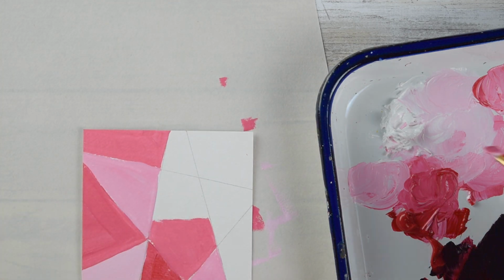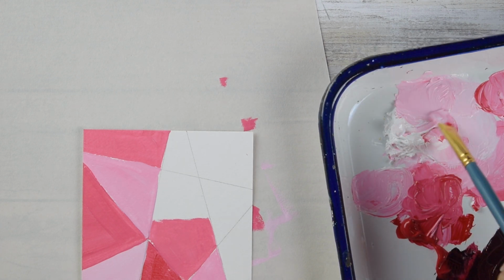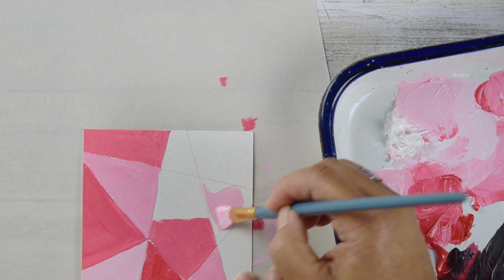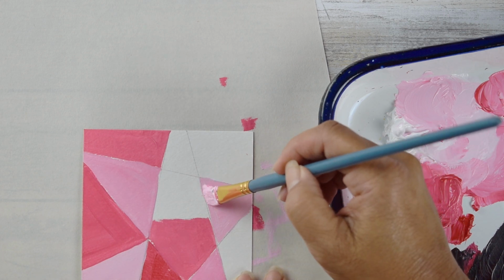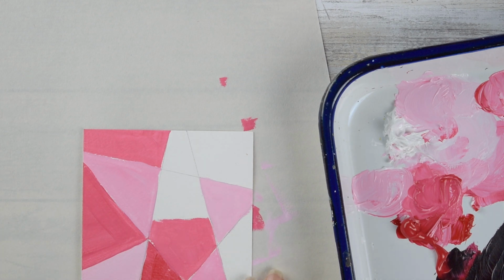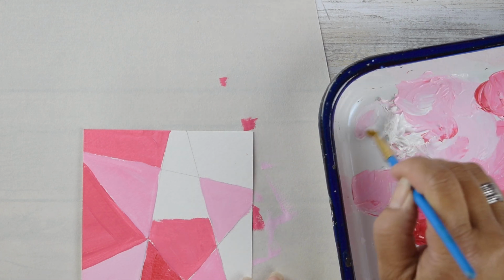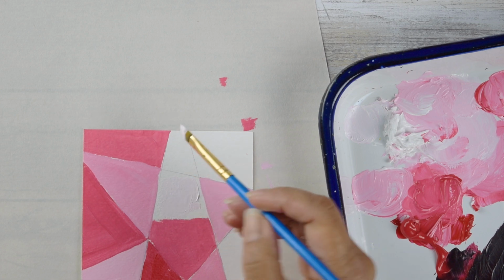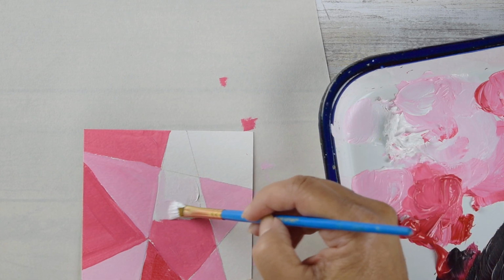Okay, so let's do something very light. Now I'm actually going to go really light on this one because there are some similarities in the tints here.